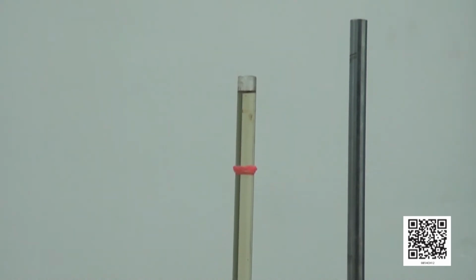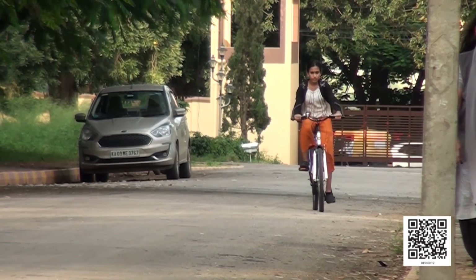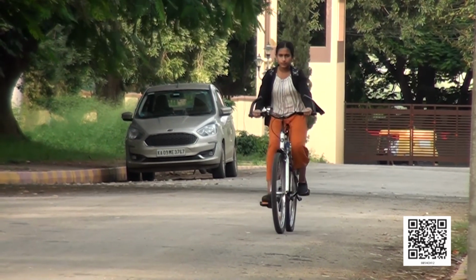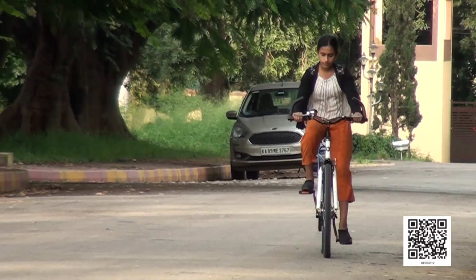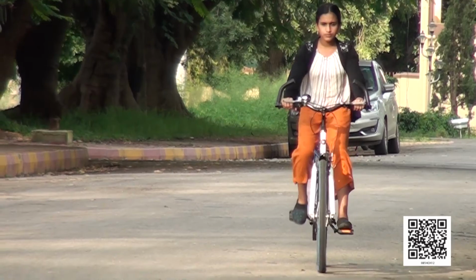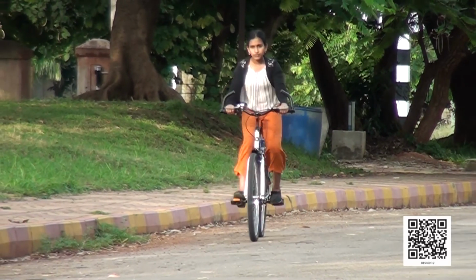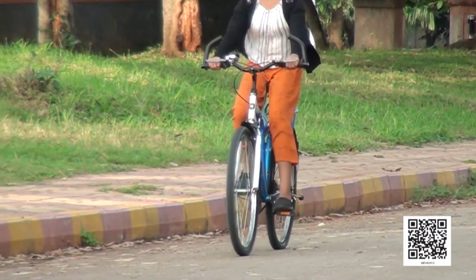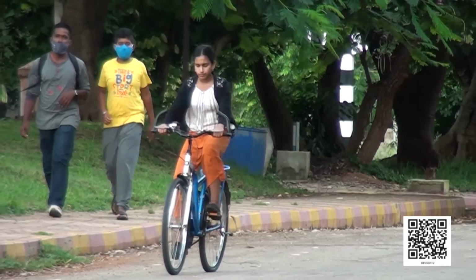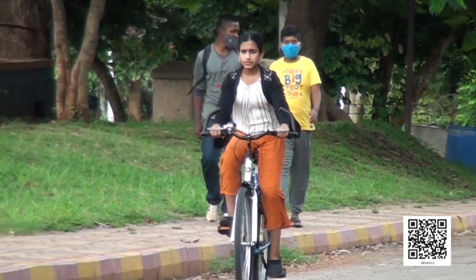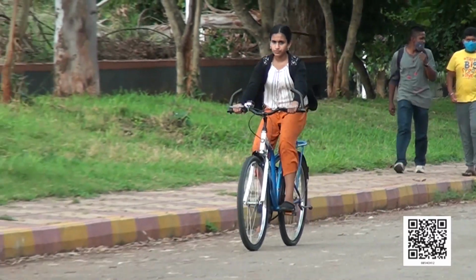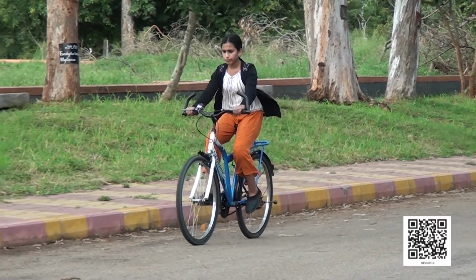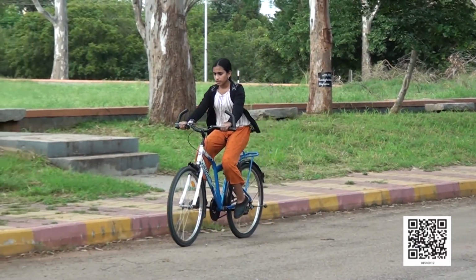Okay? Now let me ask you one thing. Did you experience that air is pushing you against your motion when you are traveling in a bicycle? Yes, right? If you increase your speed, what do you feel? Is this push by air more? You might have experienced this. What does it mean? The fluid friction increases with the speed of the object moving in it. Okay?